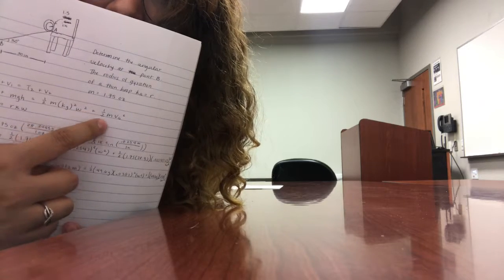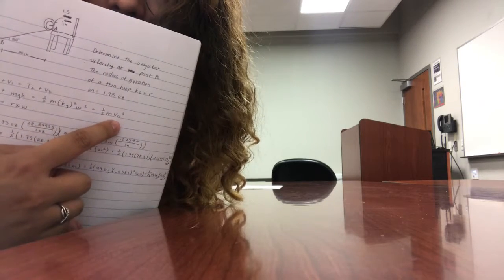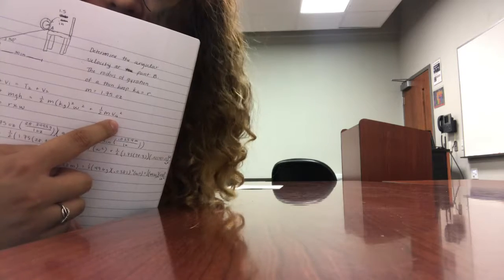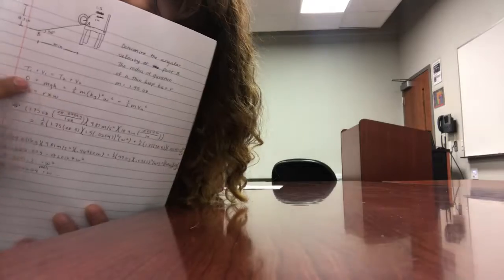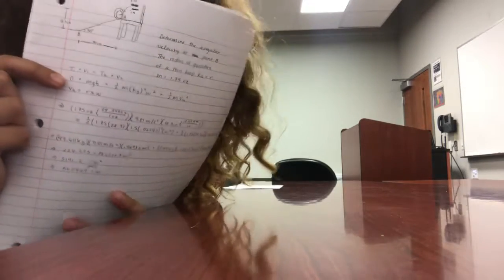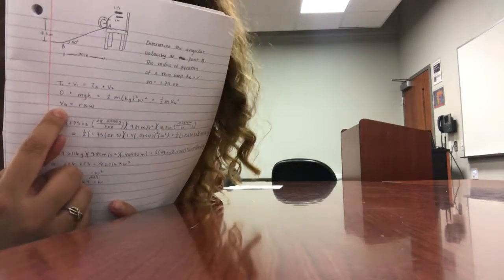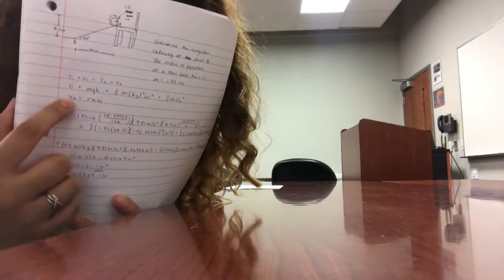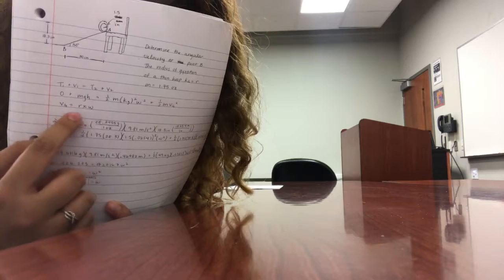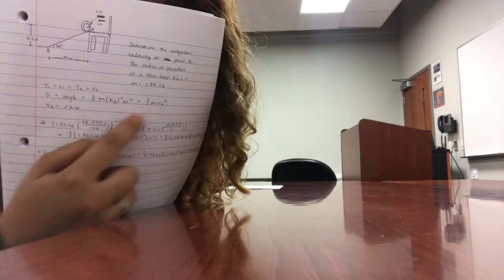So then you also add 1/2 m v_G squared. And according to the equation, velocity is equal to r cross w. So I ended up plugging r cross w into here.